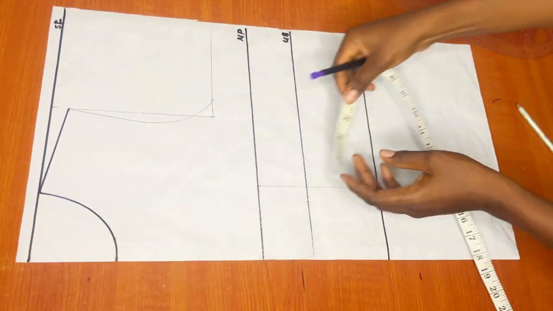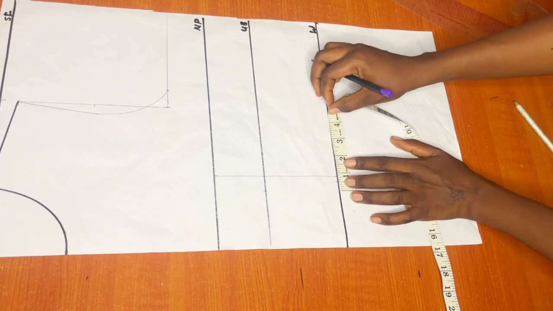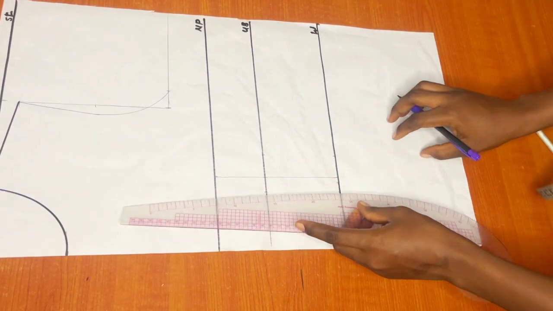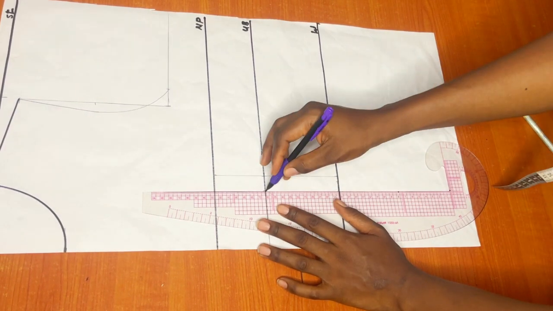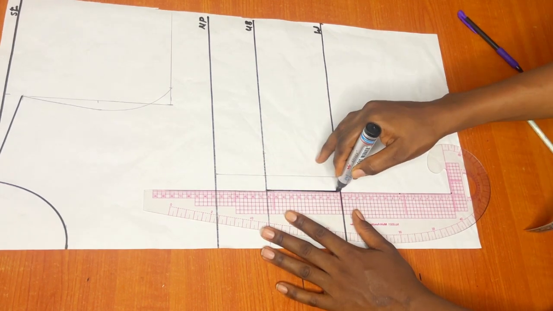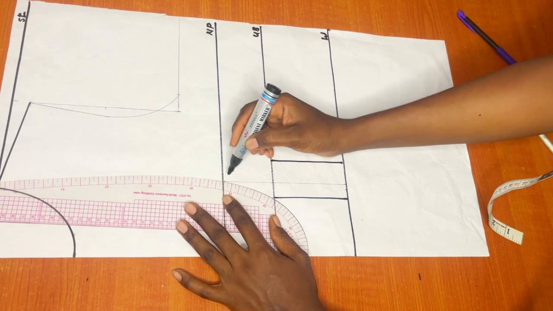For my under bust tightening, I'm going to mark 0.75 inches at the left side, and I'm going to mark 1.25 inches at the right side. So altogether, I'm going to be having 2 inches in total. I'll do the same thing on the waistline here just like this. Then I'll go ahead to connect everything together.